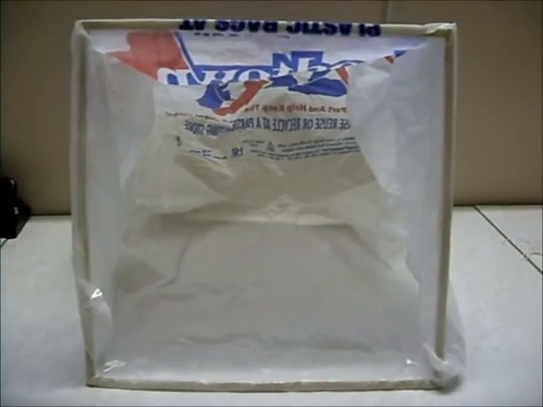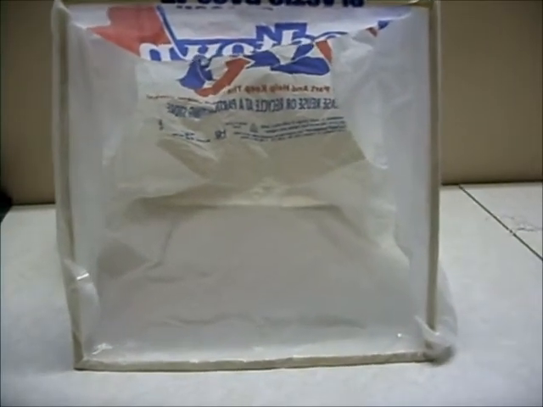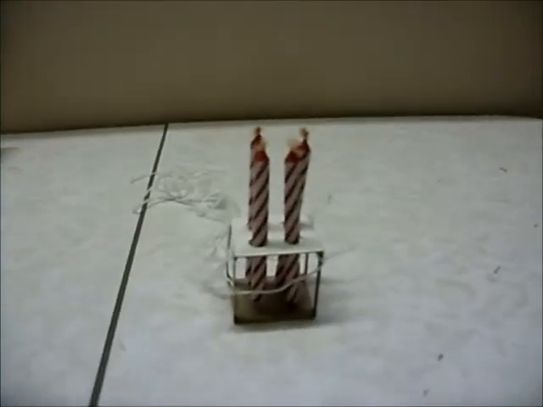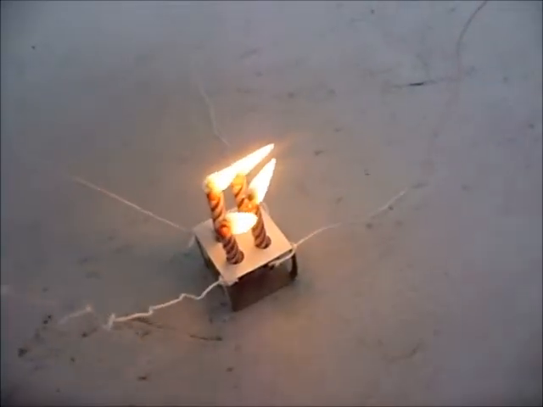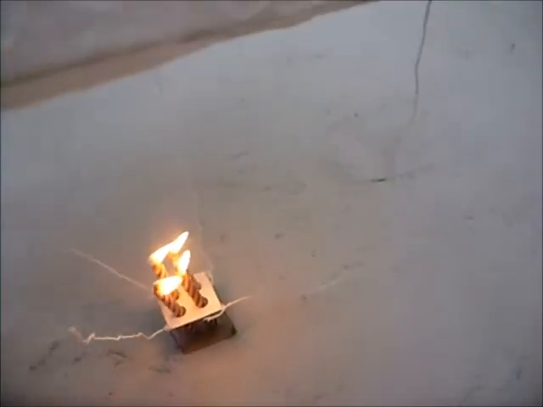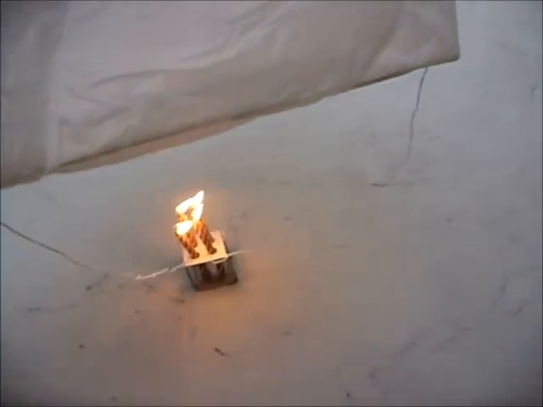Next, we taped the square to the bag to keep it open and placed the candles in the candle holder. Then we attached the other end of the strings to the other corner of the plastic bag. Finally, we lit the candles and waited for the air inside the bag to heat up.